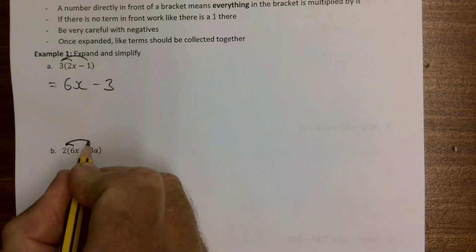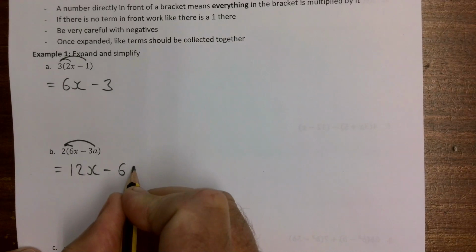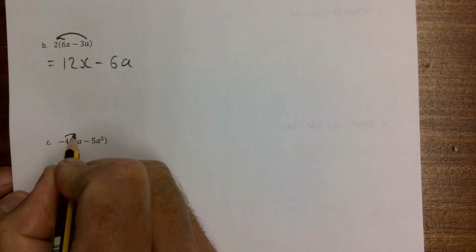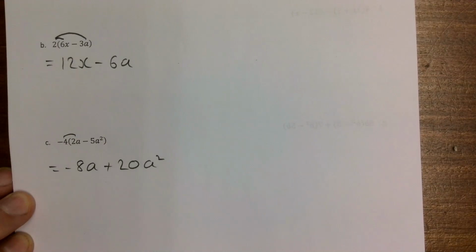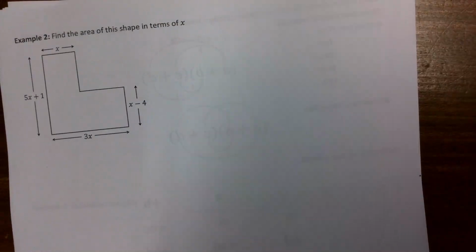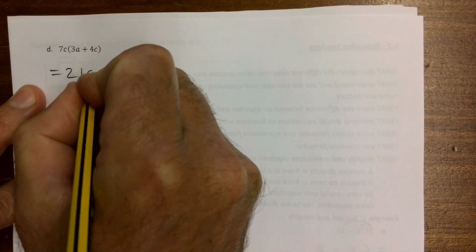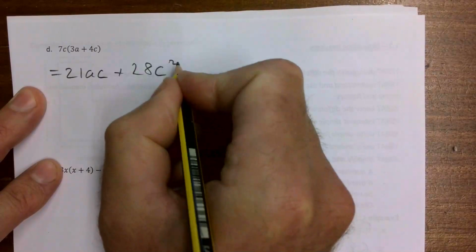Next example, multiplying these by this, that gives me 12x minus 6a. Next example, minus 8a and then plus 20a squared, this is 2 negatives. 7c upon 3a plus 4c. 7 times 3 is 21. Remember we said earlier we're going to write this alphabetically, so we're going to go AC instead of CA, plus 28c squared.